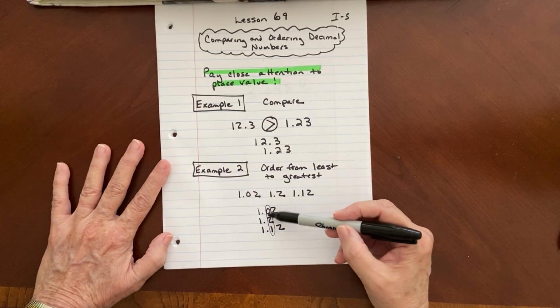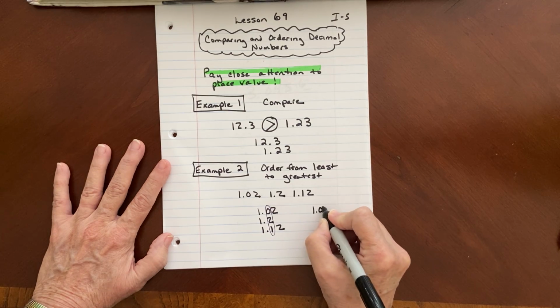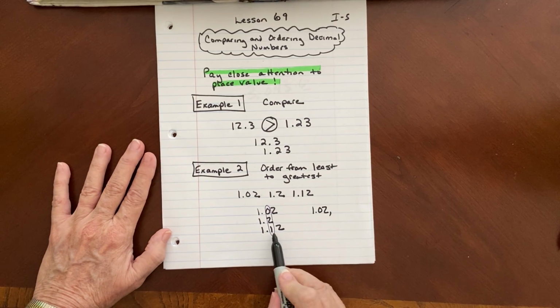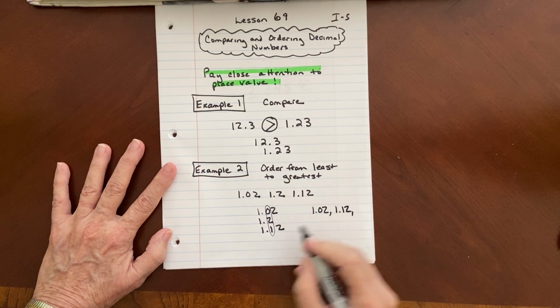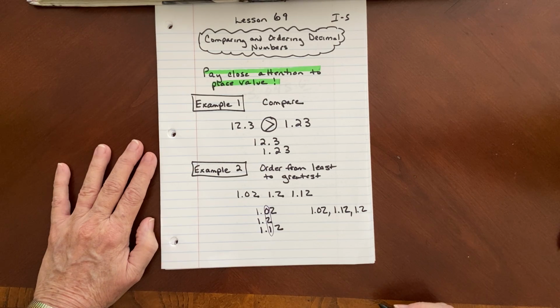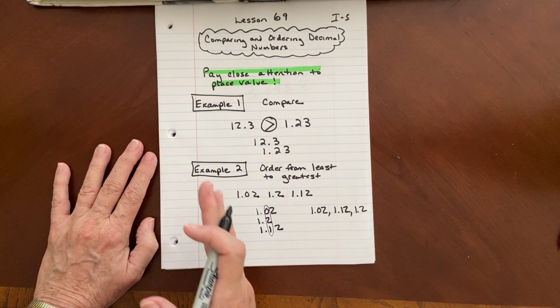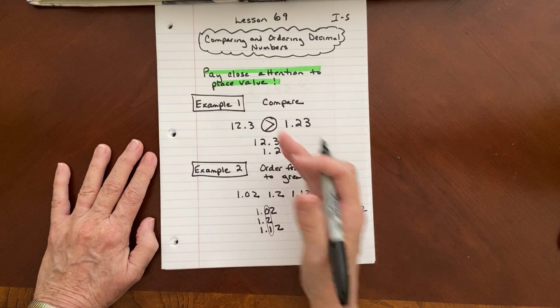So which is smallest, 0, 2, or 1? That one. So that's going to be my smallest number, isn't it? What's the next smallest? 1, and then a 2. Okay, does that make sense? So you go place value by place value from the left to the right.